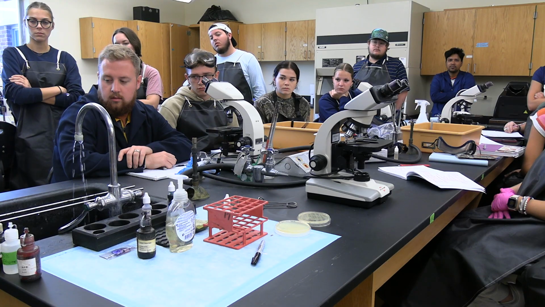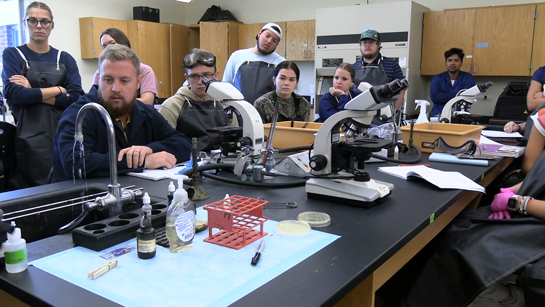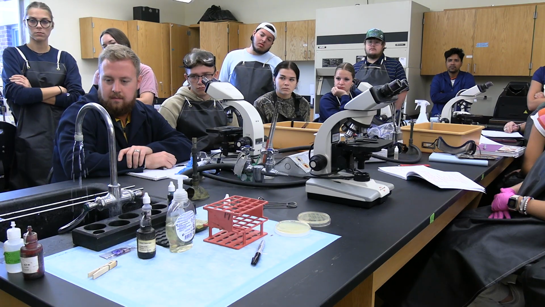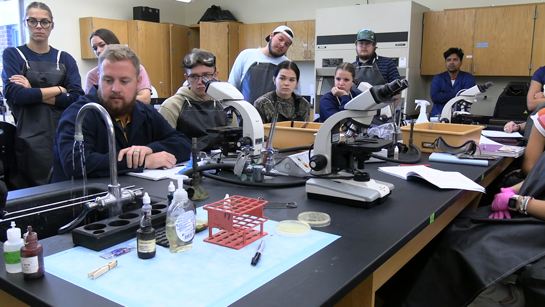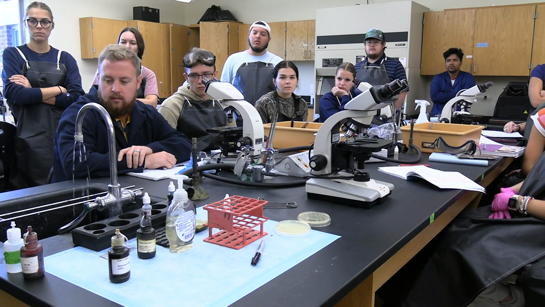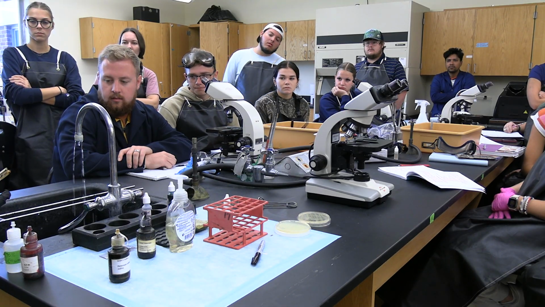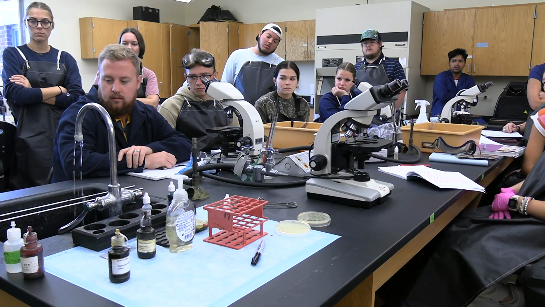Then second, we add gram iodine. We want to make sure the crystal violet stain stays strong. That's why we call it a mordant. 60 seconds again. Let's say the time is ready. So rinse.